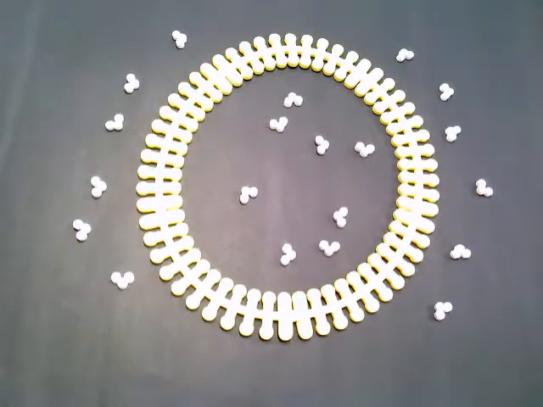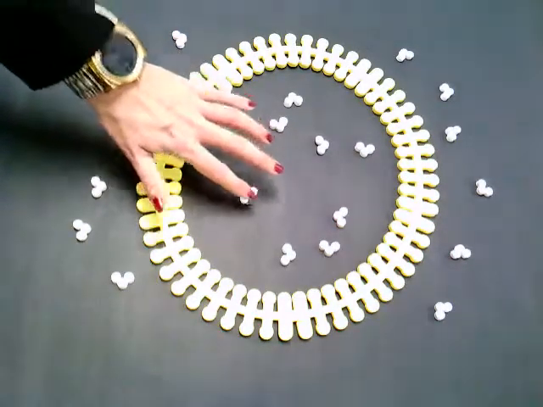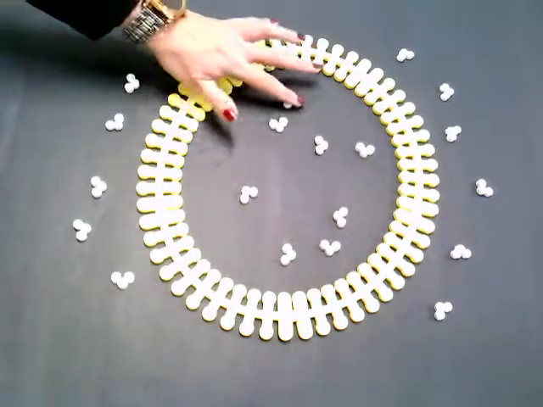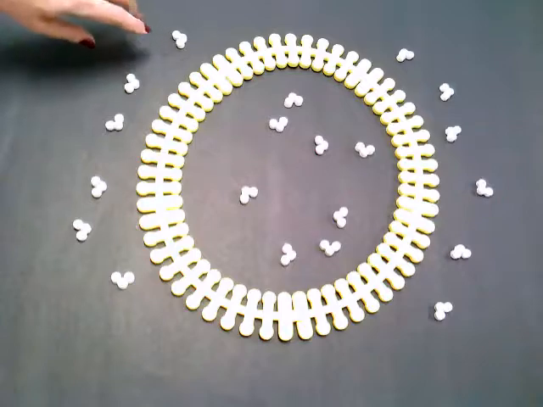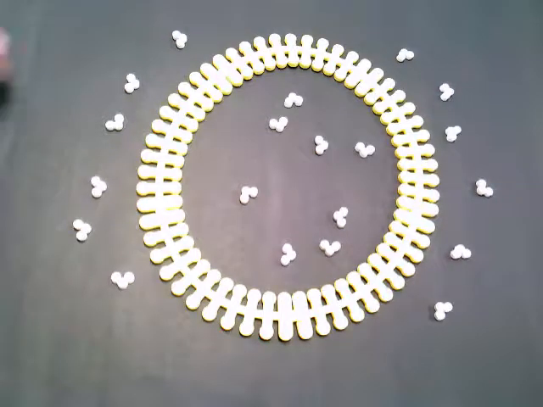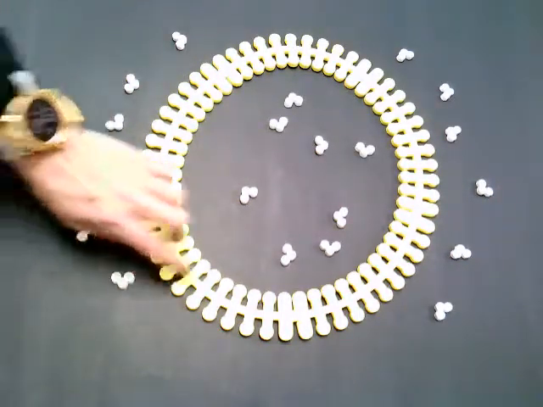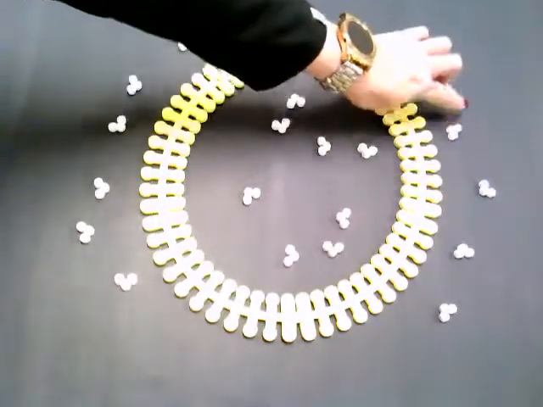Inside of the cell membrane, we have 8 water molecules, and then 12 water molecules on the outside. 1, 2, 3, 4, 5, 6, 7, 8, 9, 10, 11, 12.